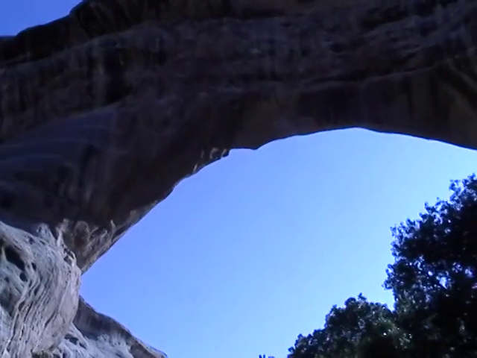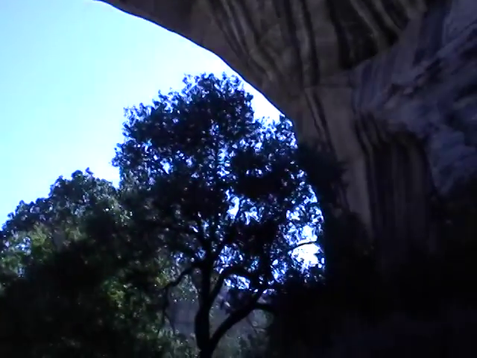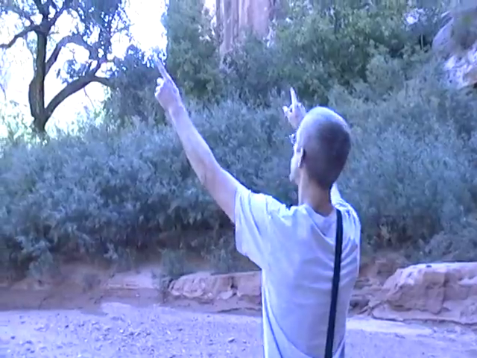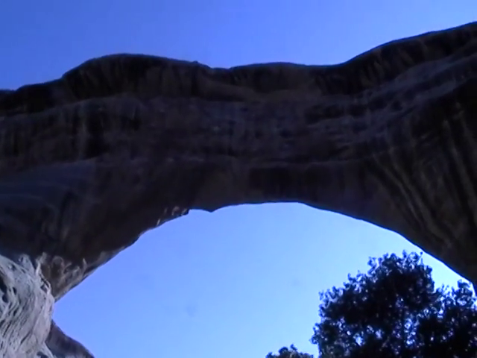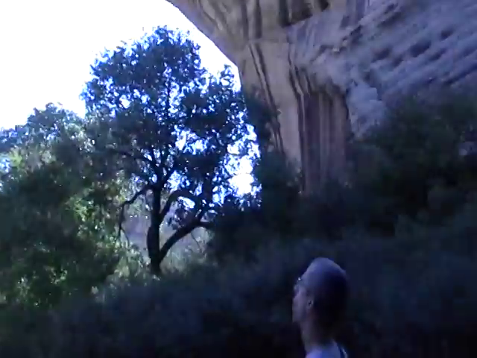For example, in Arches National Park, that process repeated itself 29 times, where water came in, covered the whole area, and then evaporated. So pretty impressive right here. This is the second largest natural bridge in the world. And a natural bridge is defined as a rock bridge formed by the flow of water. So this is different than how the arches formed in Arches National Park. But this is pretty cool.